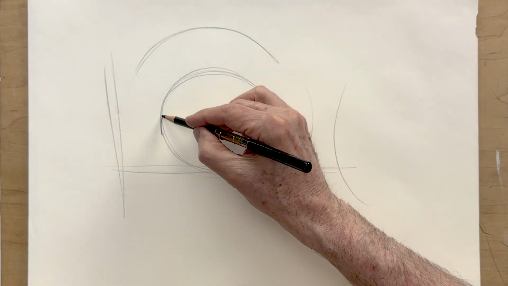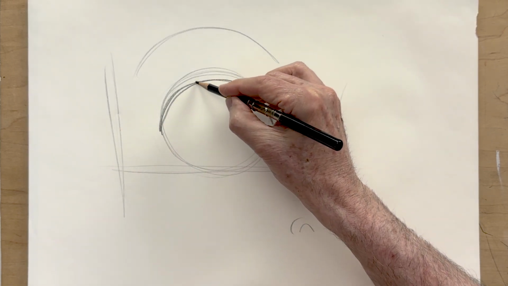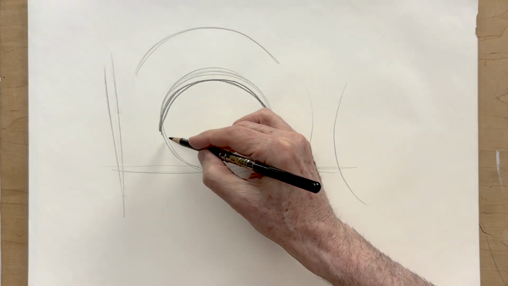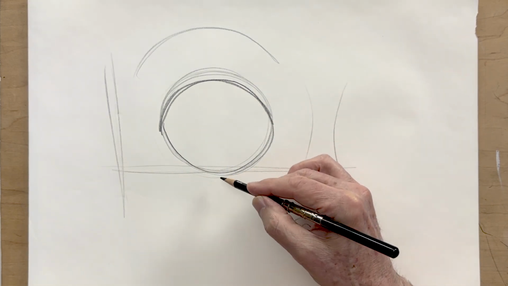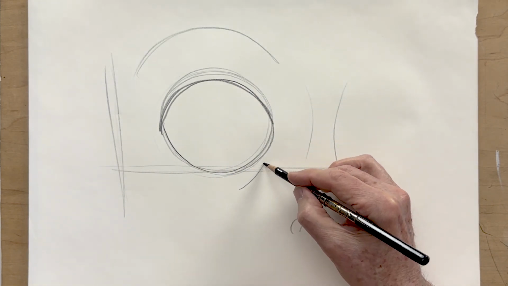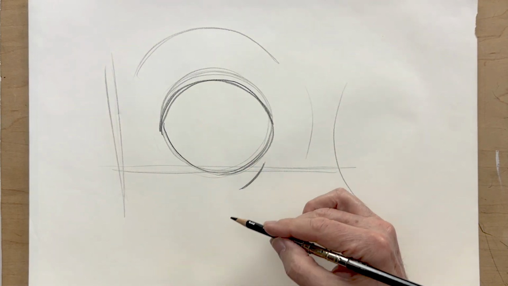So we'll have a basic lid. We have the body of the eye. You could have a slight wrinkle or an indication of where that lower lid might be.